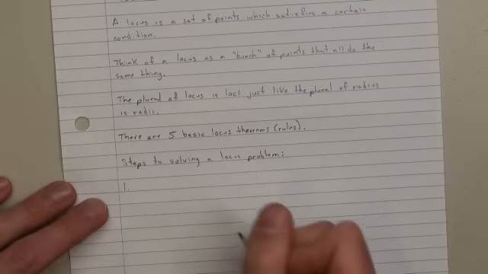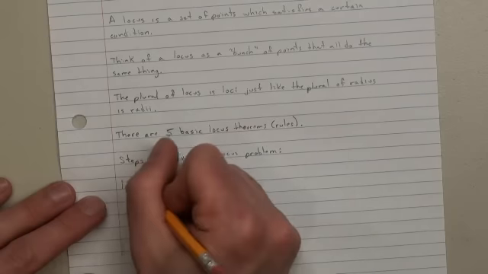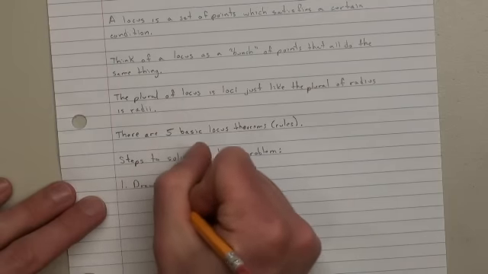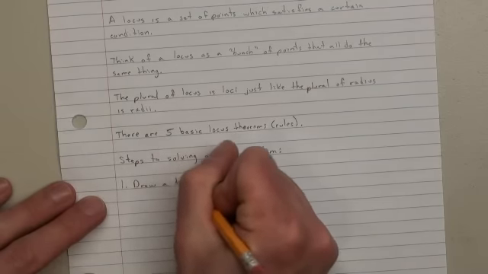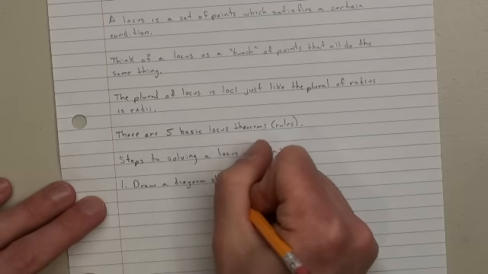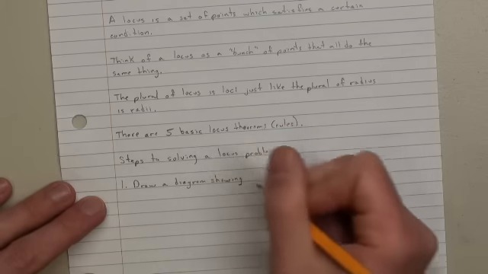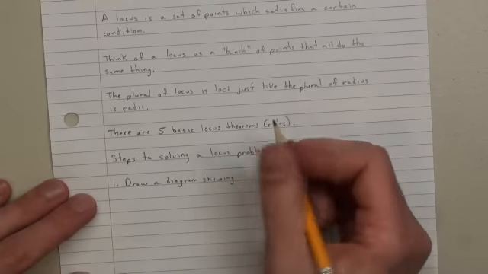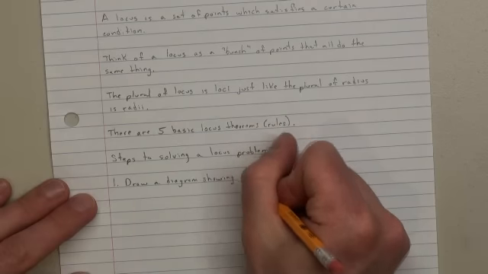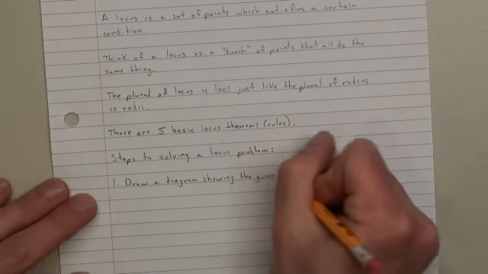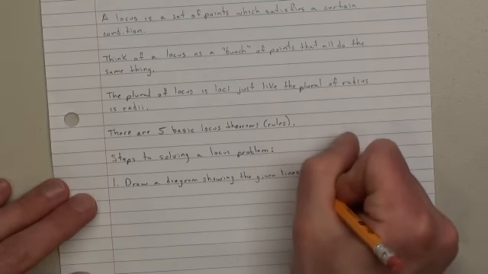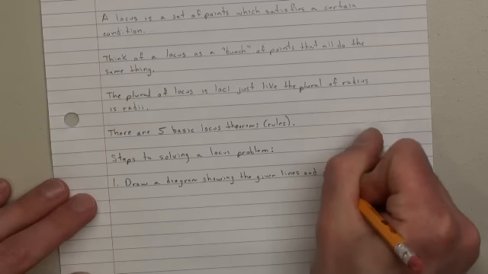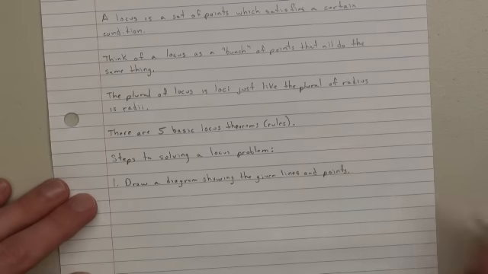Number 1, draw a diagram showing the given lines and points. That's the first step.